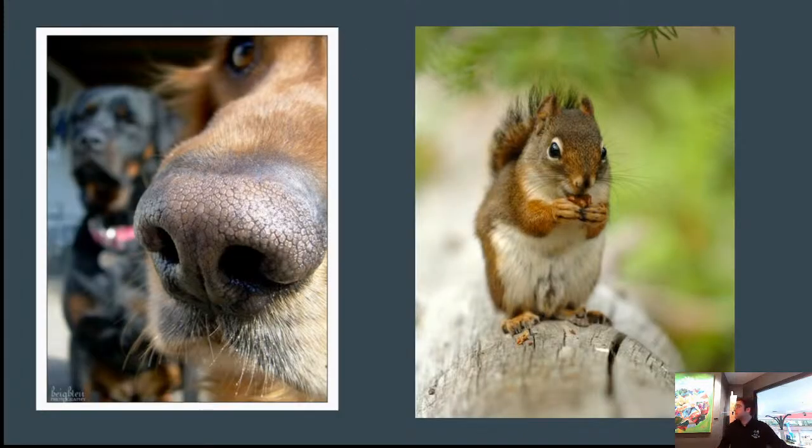Examples of f-stop. So in this one I have the dog's nose. It's a nice close-up picture. If we look at the dog's nose, we see it in really good detail. We can see the hair on the whiskers, even a little bit of water there.